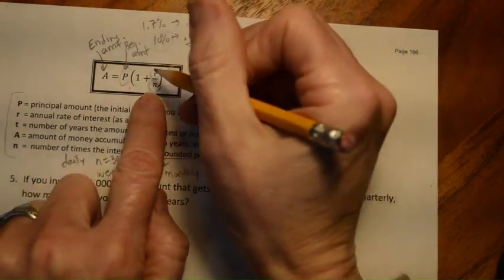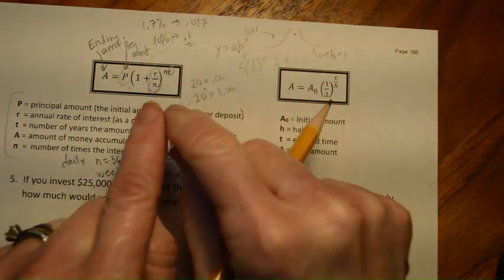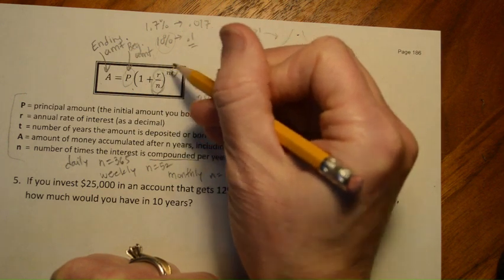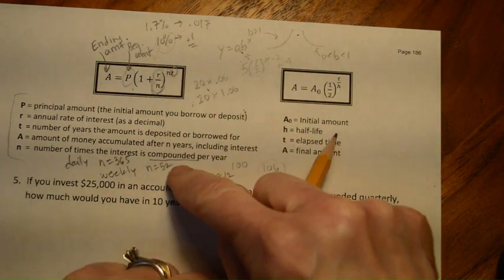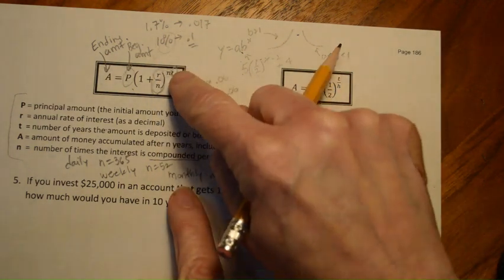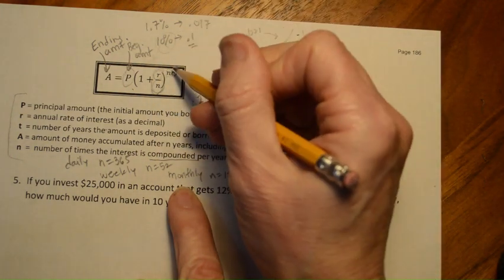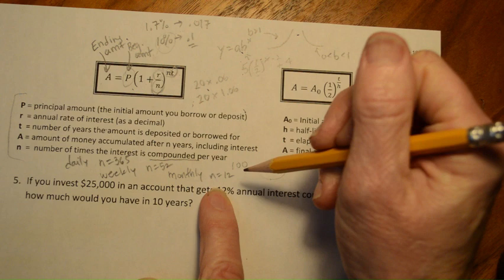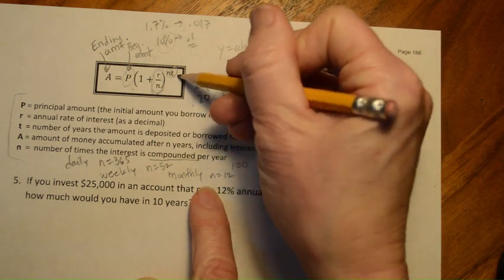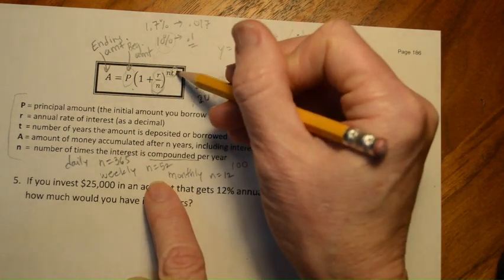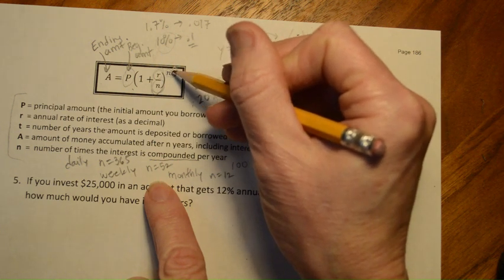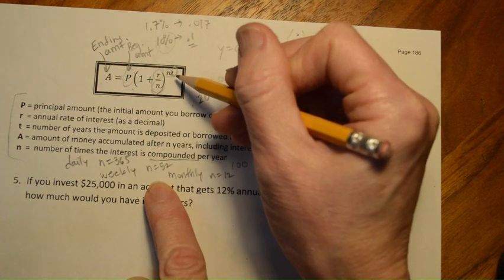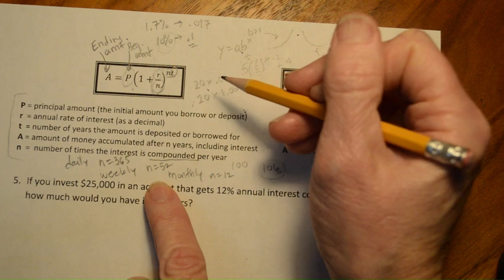So this n splits up the rate so that we get a much smaller rate, but we get it more often. And then this takes the time and says how many of those. If it was monthly and I had 5 years, then interest would be applied 60 times, 5 years times 12. Or if I was doing weekly, then I would do those 5 years and 52 times for every one of those 5 years, because it would be applied weekly. So that's the purpose of that.